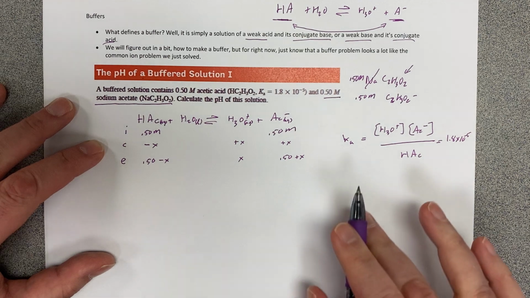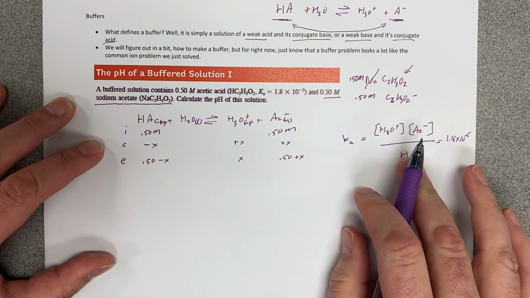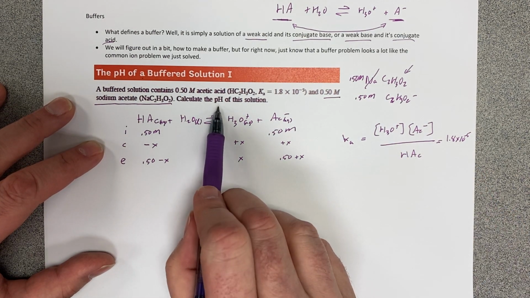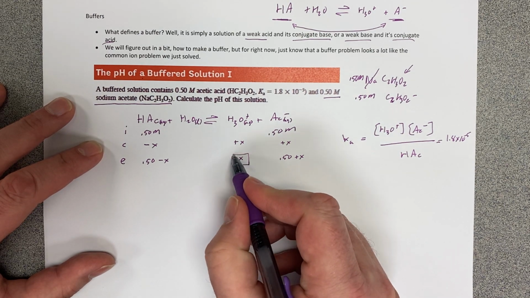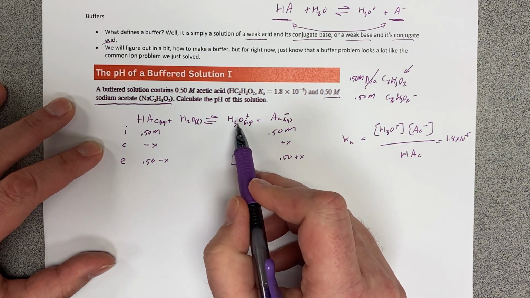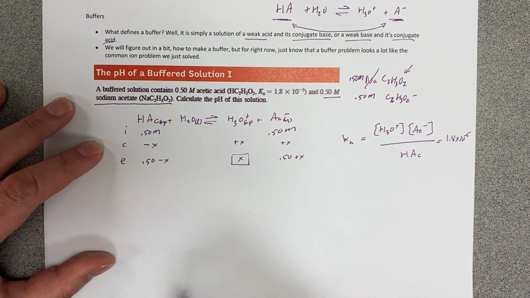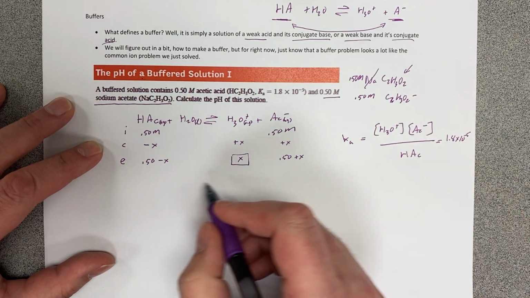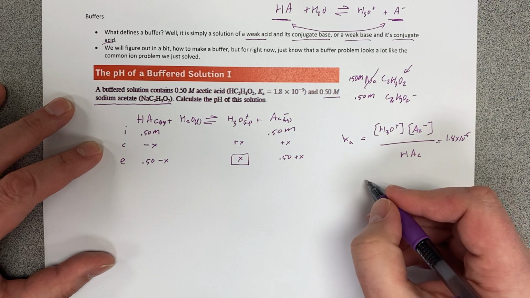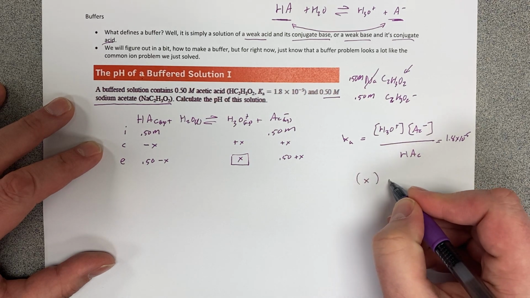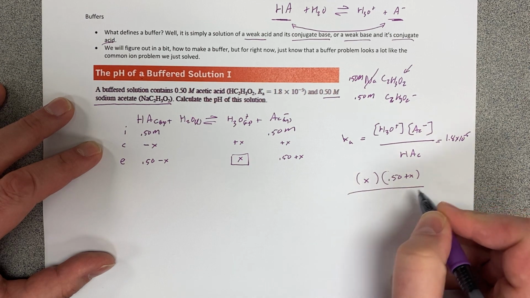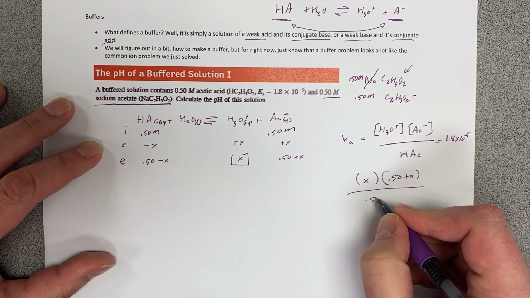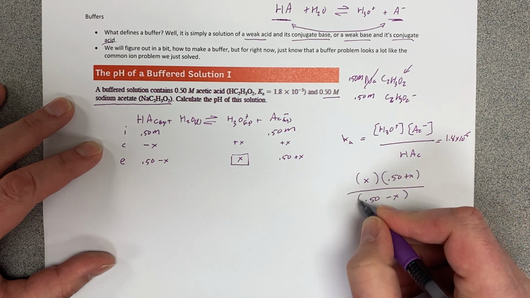Now, since we have this, we can plug our equilibrium values back into here because they're asking us to solve for the pH. And we know that if we're able to solve for our X value right here, that's our H3O plus, and we can take the negative log of that to figure out our pH. So we're going to plug everything back into our equation. So all these variables are going to go back into here, and we're going to have X, 0.50 plus X, and you're going to have 0.50 minus X down below.